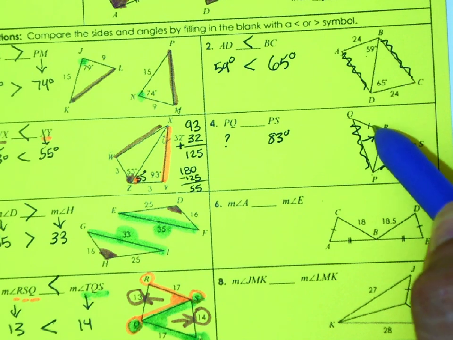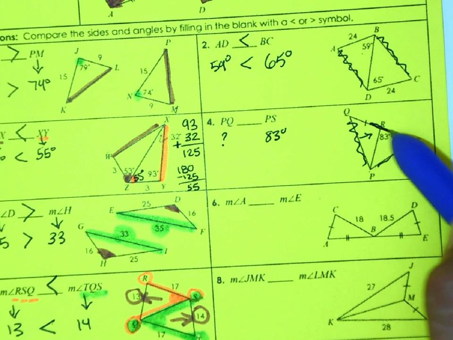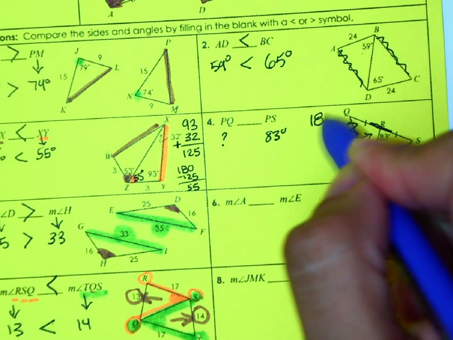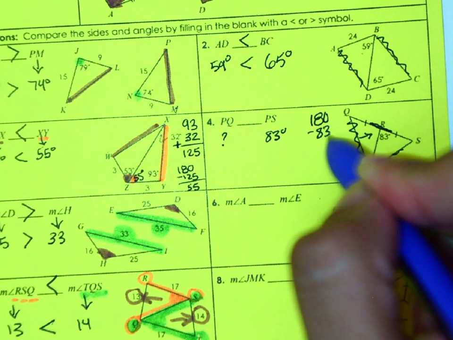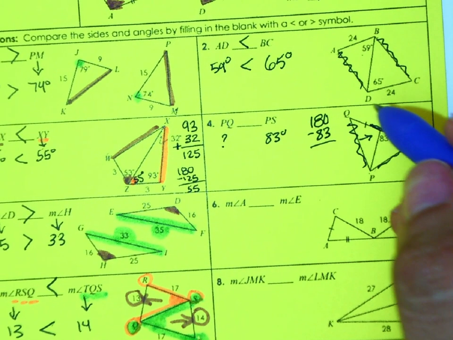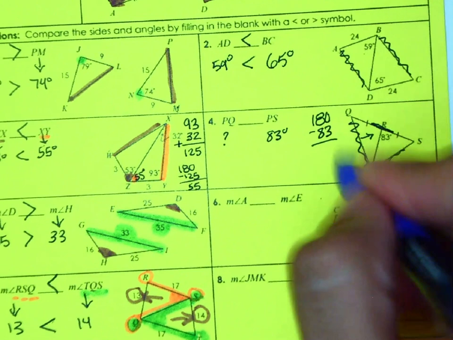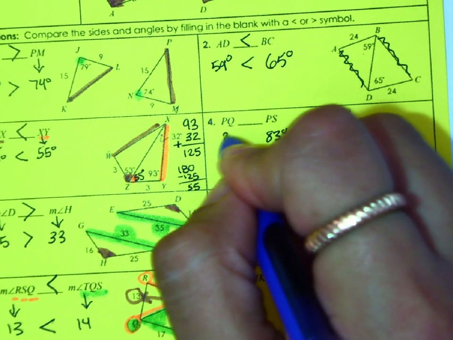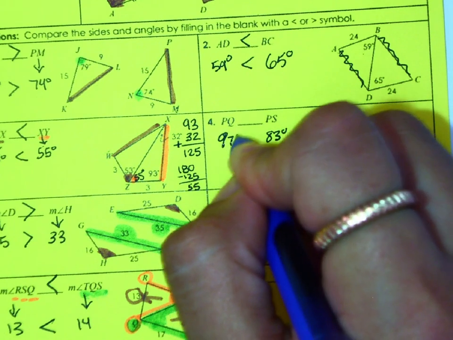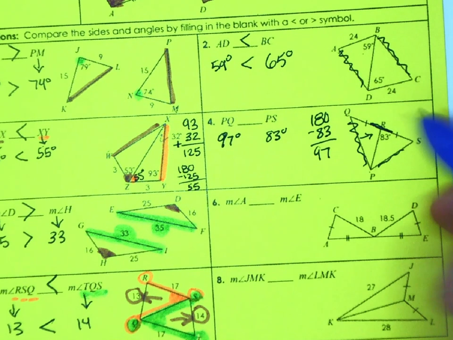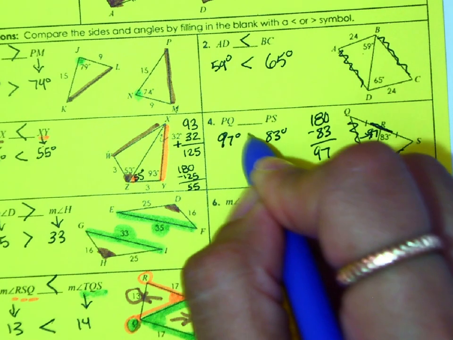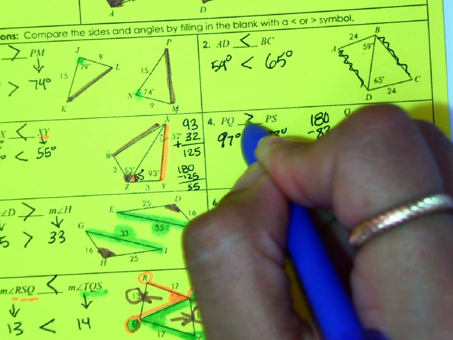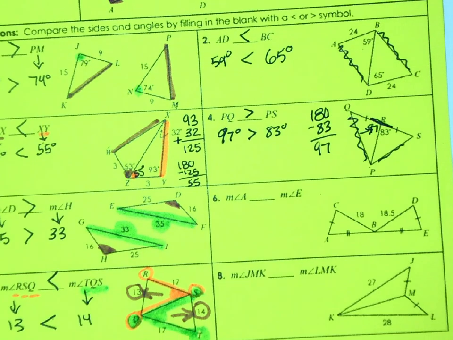Together, they form a line, which means they add up to 180. So all we have to do is 180 minus 83, which in this case is 97. So now we're comparing 97 degrees to 83. This angle right here is 97. And 97 is bigger than 83, so therefore PQ is bigger than PS.